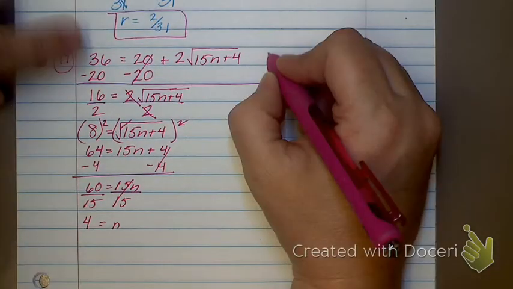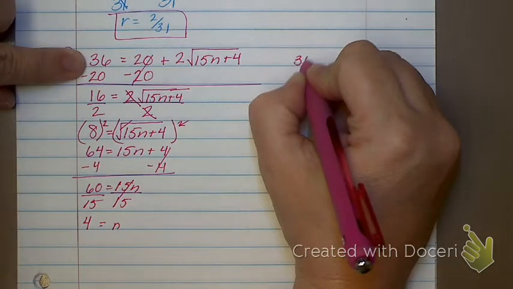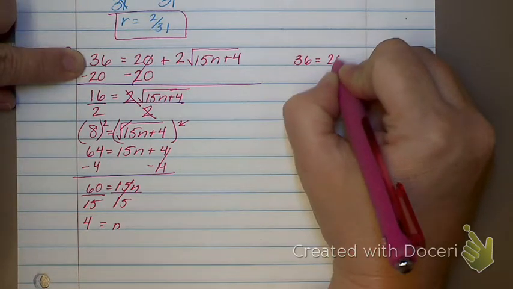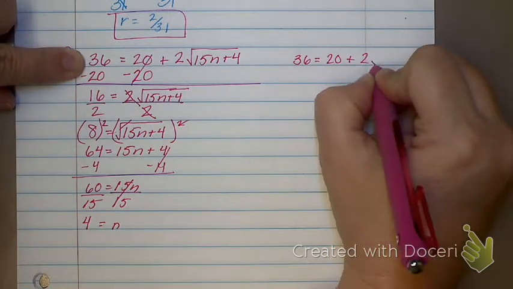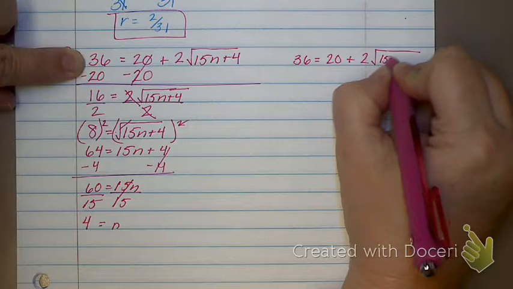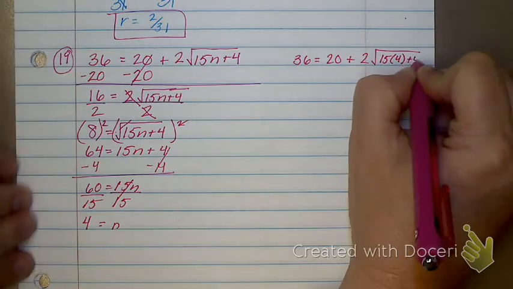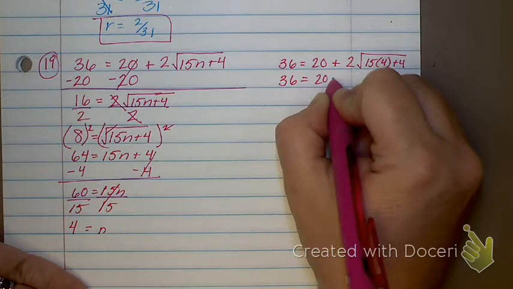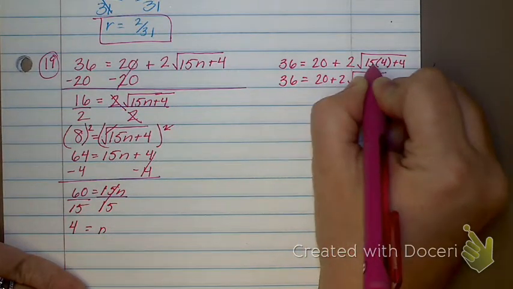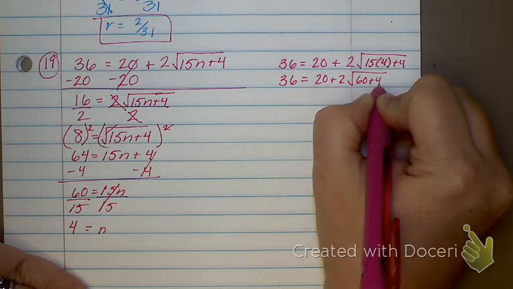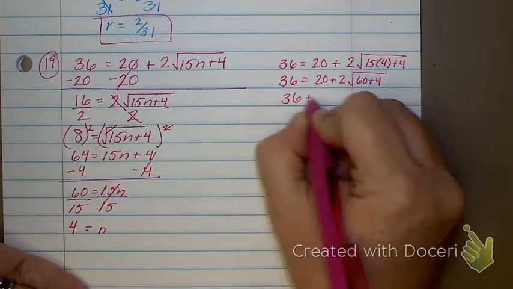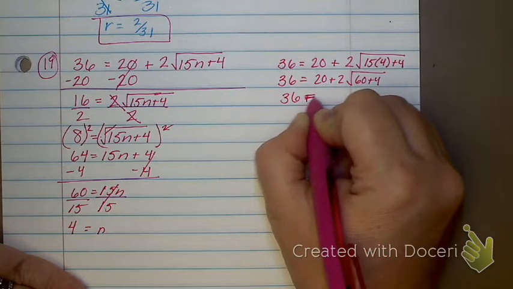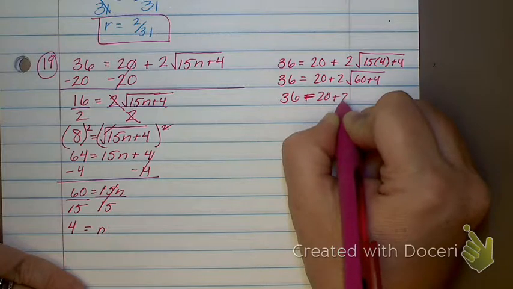So coming back to the beginning, I want to see, does 36 equal 20 plus 2 radical 15 times 4 plus 4? Well, I think I can check this one by hand. 20 plus 2 radical 15 times 4 is 60 plus 4. Not plus, but that should be equals. 20 plus 2 rad 64.